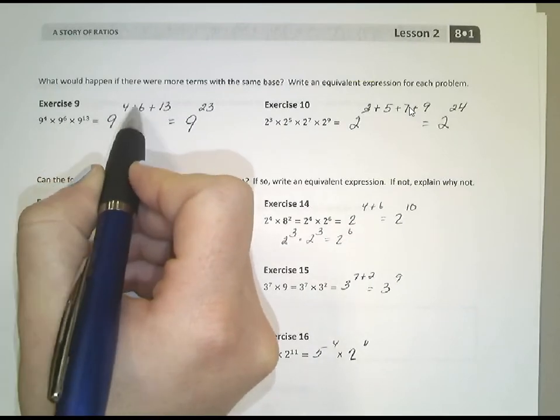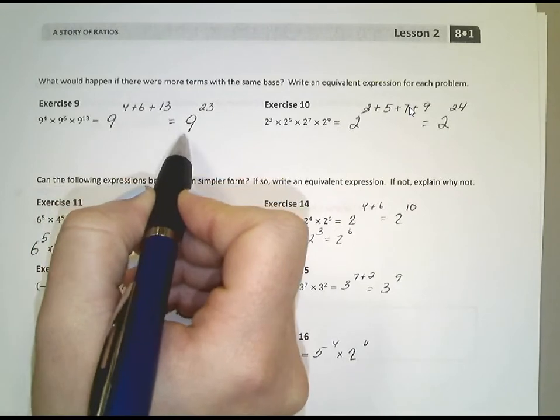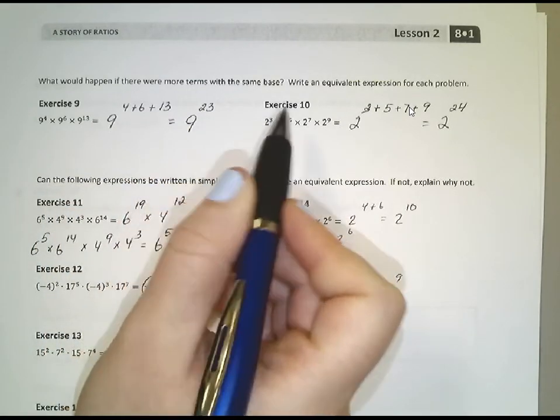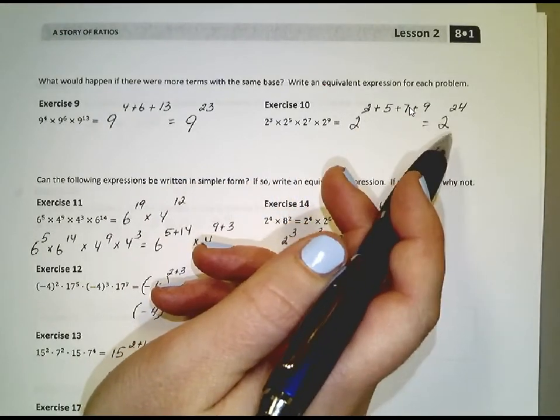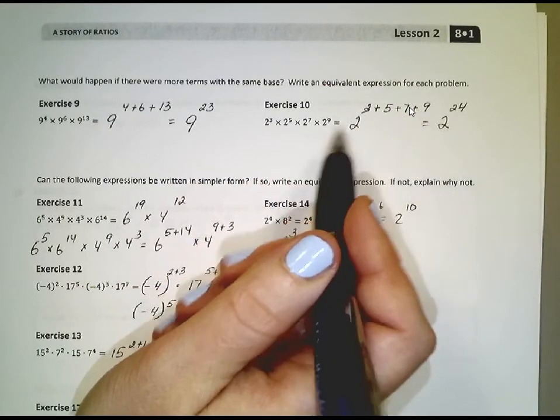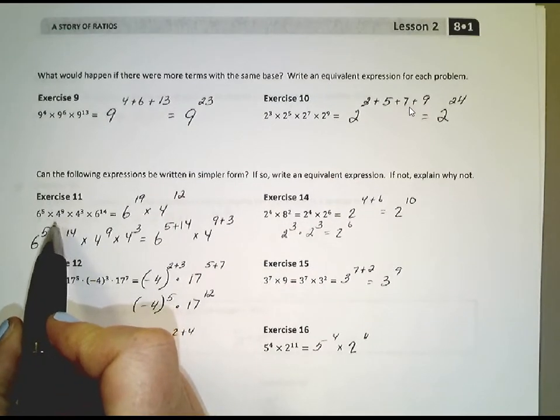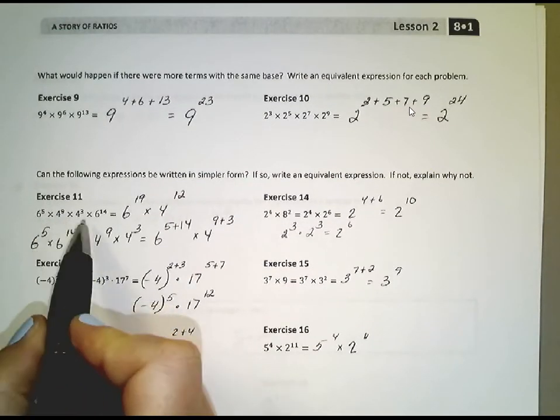So you're adding all the exponents and you get 9 to the 23rd. Same thing for exercise 10. You're adding all the exponents and you get 2 to the 24th. Number 11 is different because not all the bases are the same.